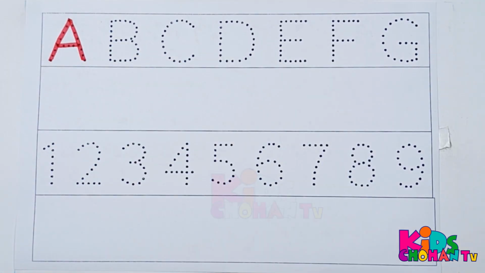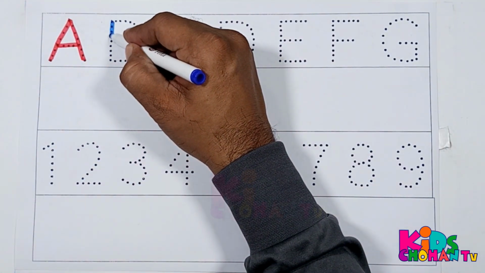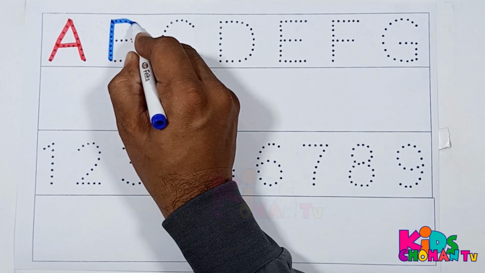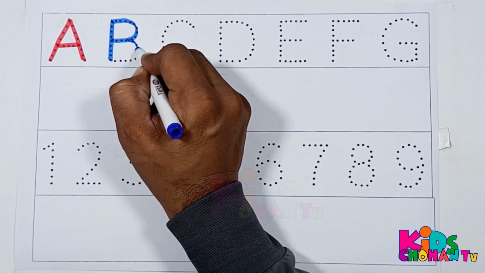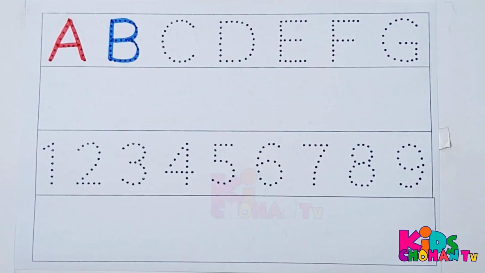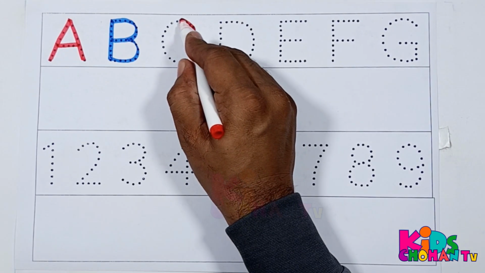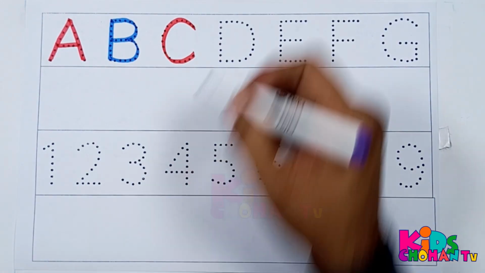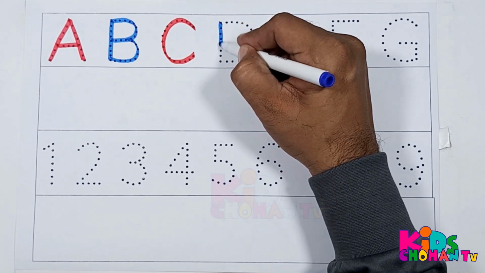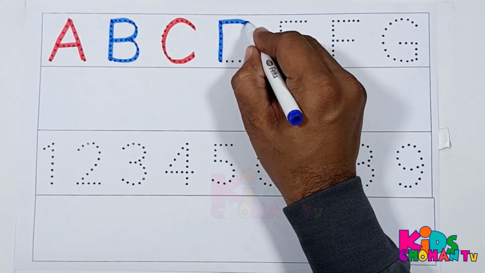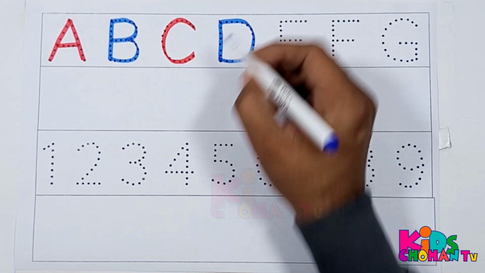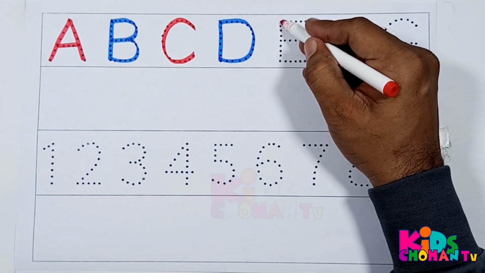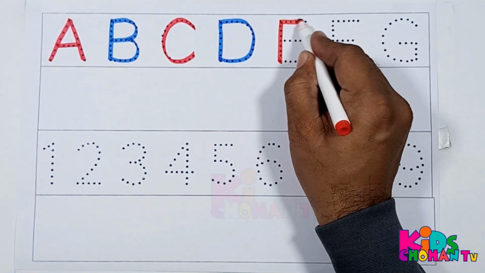A. This is letter B. B. Kids, we are tracing letter C. This is letter D. Kids, this is letter E.